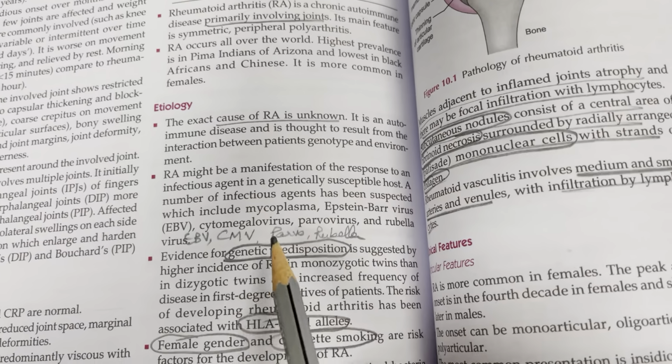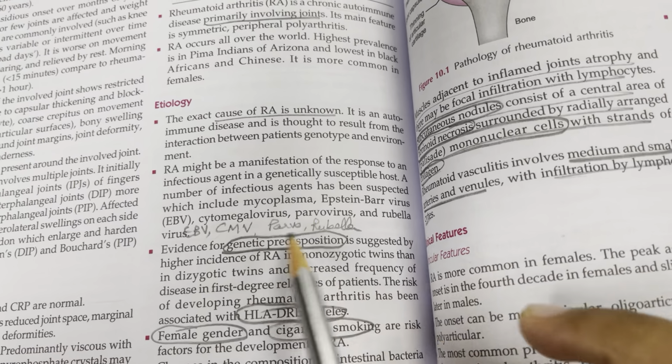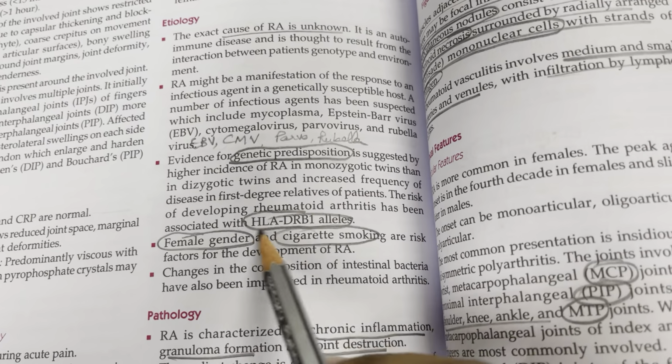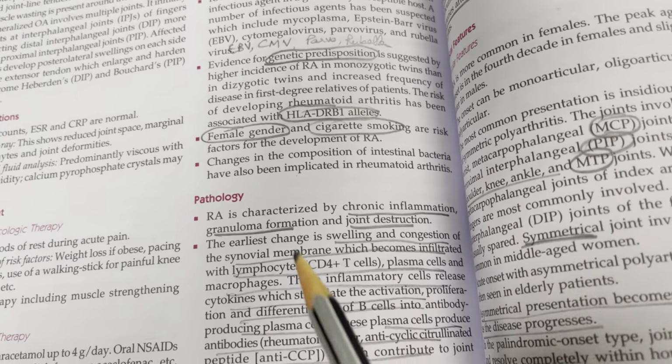The exact cause is unknown. It usually follows some viral infections: EBV, CMV, parvovirus, rubella, and sometimes mycoplasma as well. There is genetic predisposition, with increased incidence in monozygotic twins. Also, HLA-DRB1 allele association is seen. Female gender and cigarette smoking are risk factors.